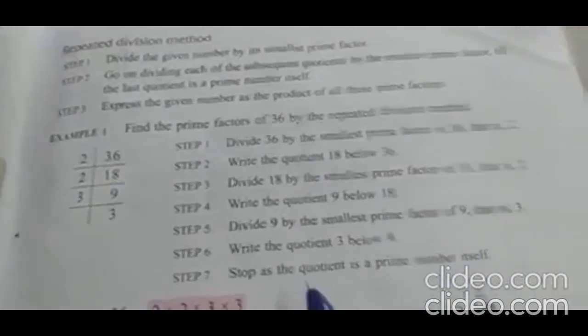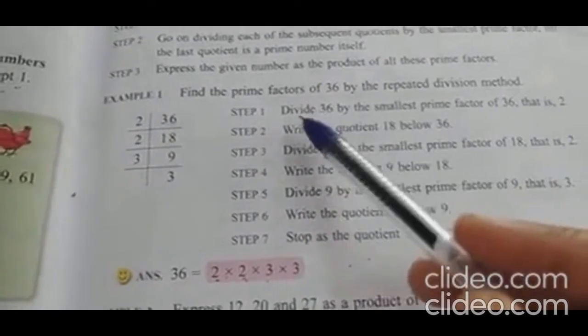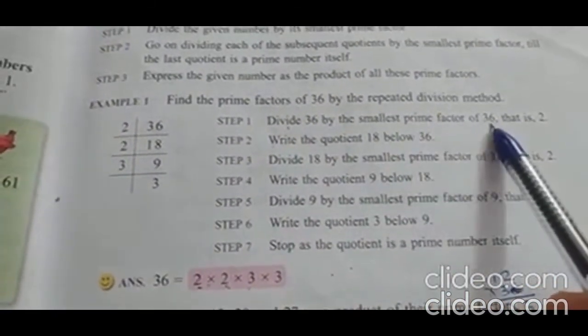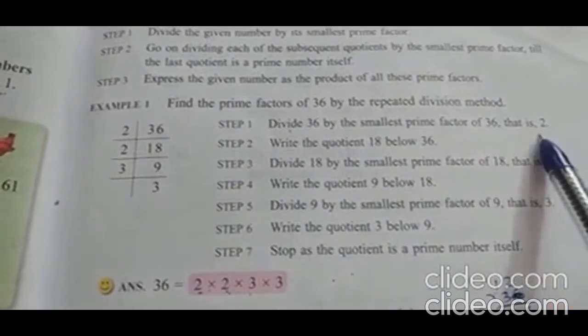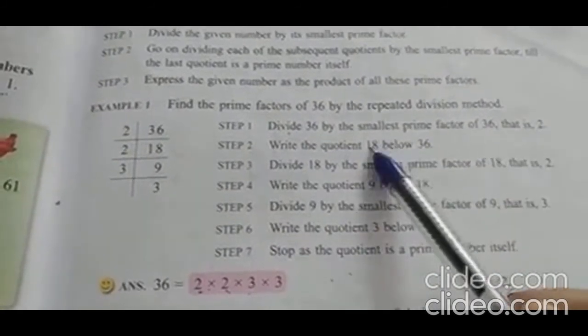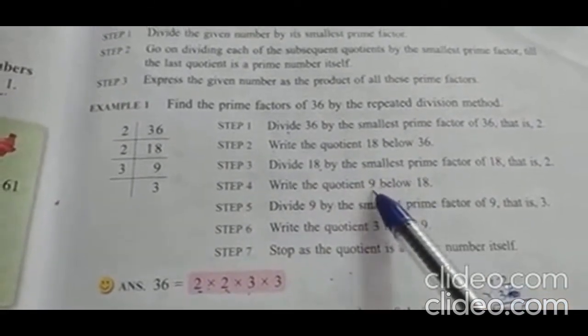This is the example exactly from the book. You read step by step. Step 1, write the number that we are going to divide, with the smallest number 2. And then if you divide 36 with 2, 18. And then how many 2s are in 18? 9 2s. In 9 we cannot use the second table.